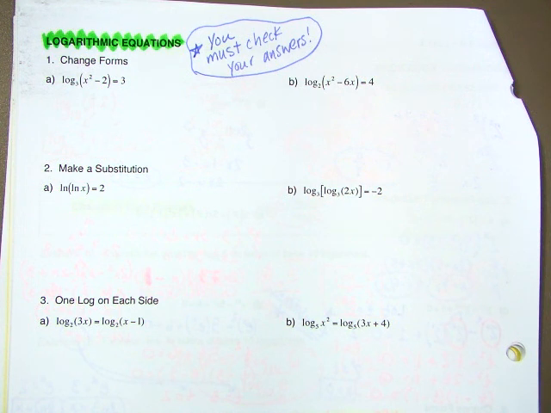You can always just find your domain first and then check that your answer is in it, or you can just plug your answer back in and make sure it works. So you've got 2 options. I think most people like to just plug it back in, but sometimes, like on the homework, I wrote a space for checking your domain. You could do it that way too.